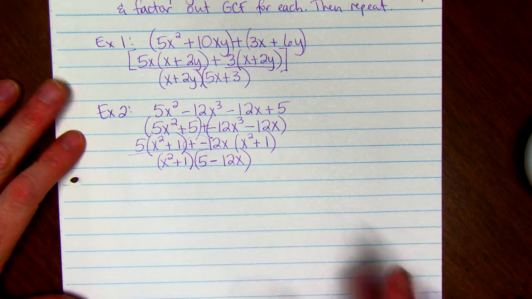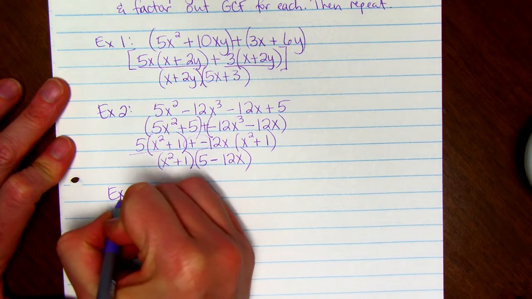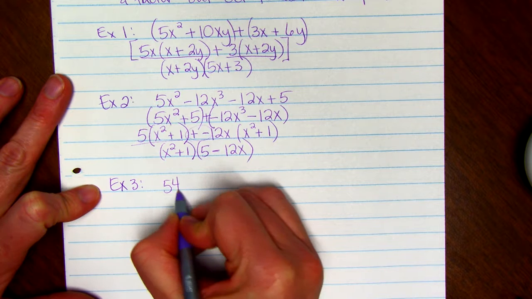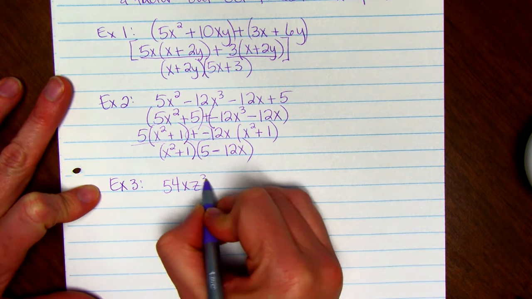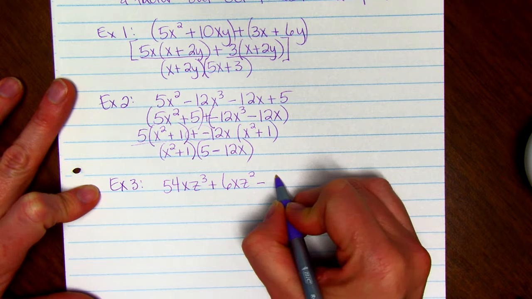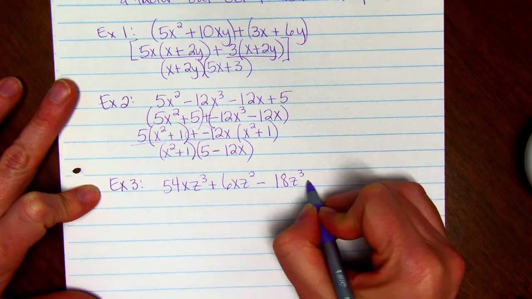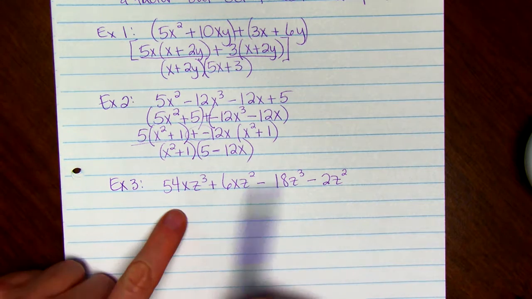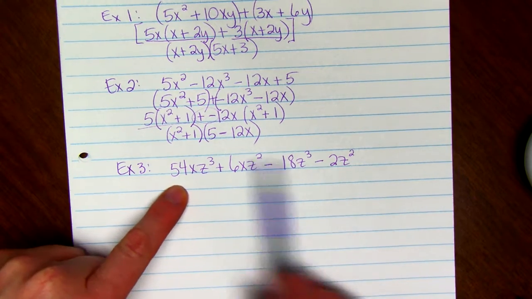Okay, one more example. Sometimes we can factor out the greatest common factor before we even begin grouping. So I can factor out a 2z squared out of all of these.